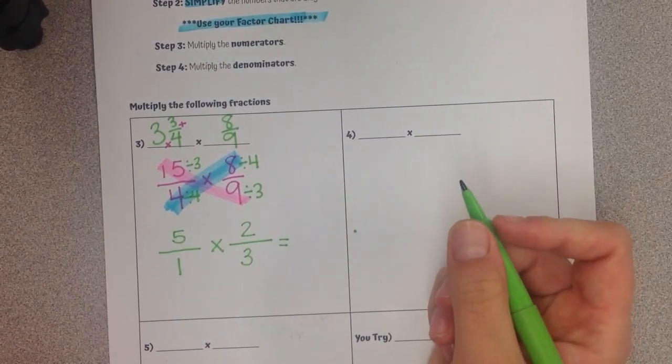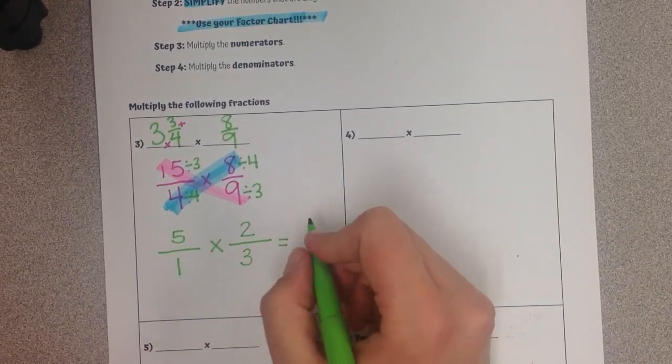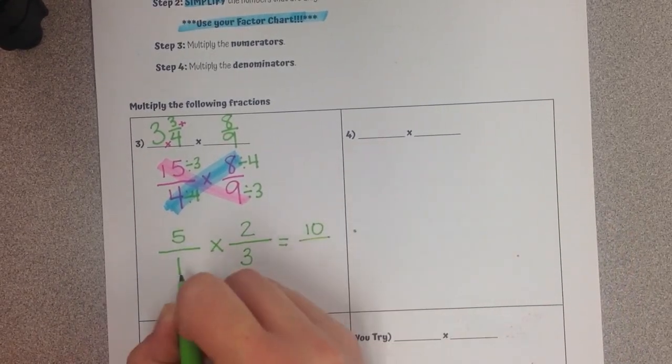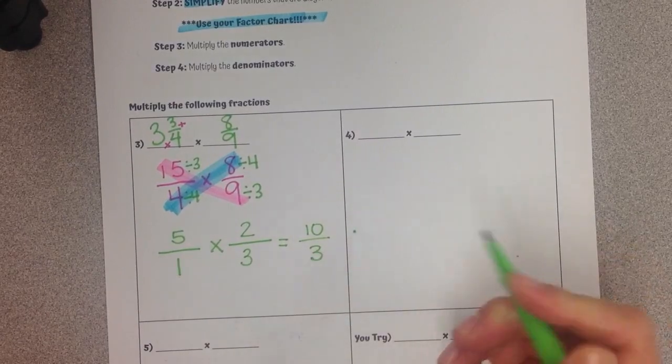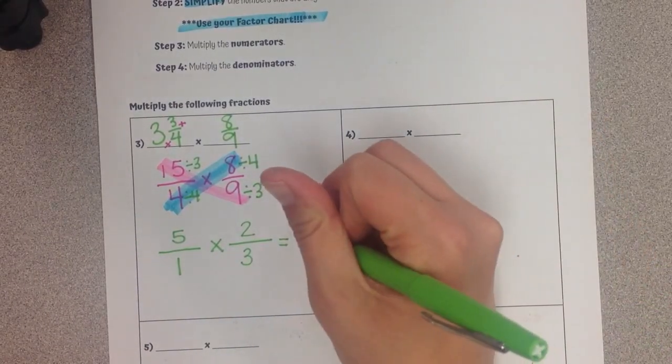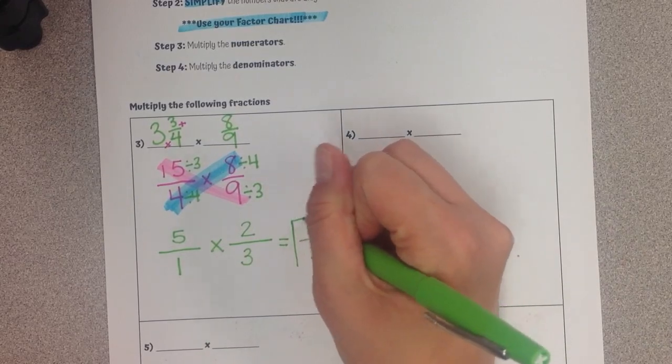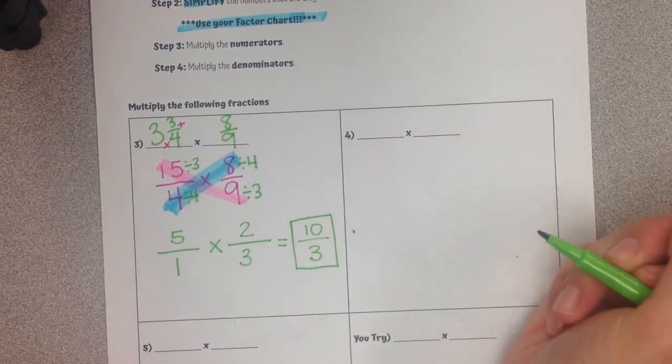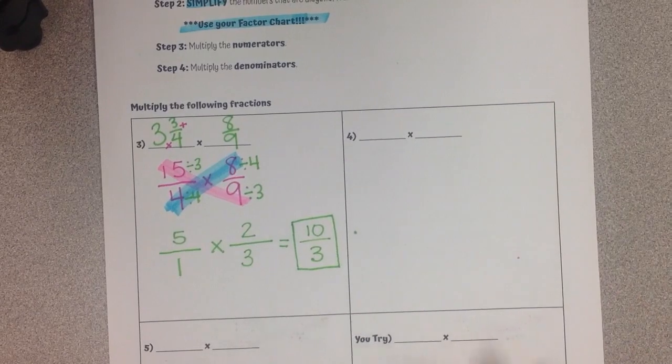And then I'm going to multiply across. So 5 times 2 is 10. And 1 times 3 is 3. Your answer is going to be left sometimes as an improper fraction. You do not need to convert back to a mixed number. You can keep your answer like this.